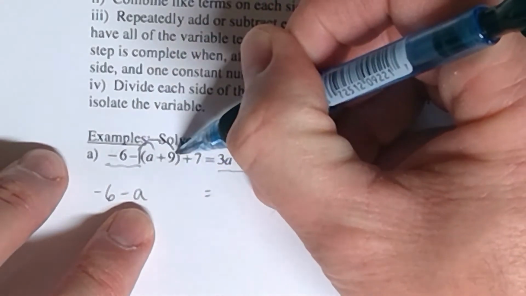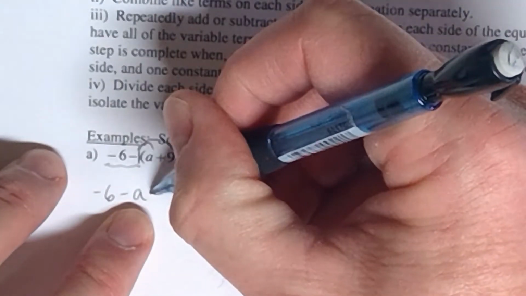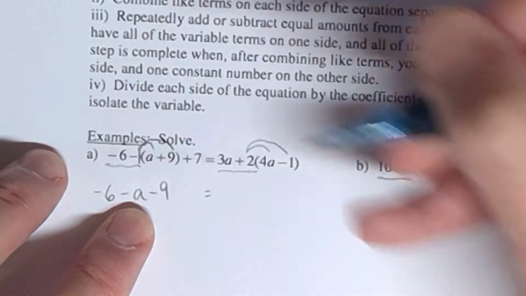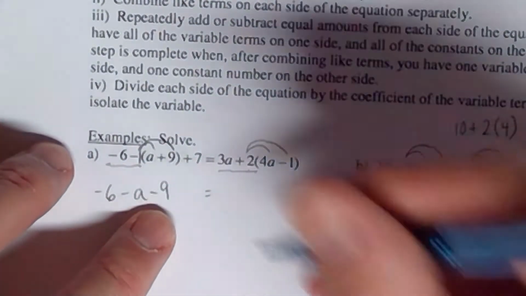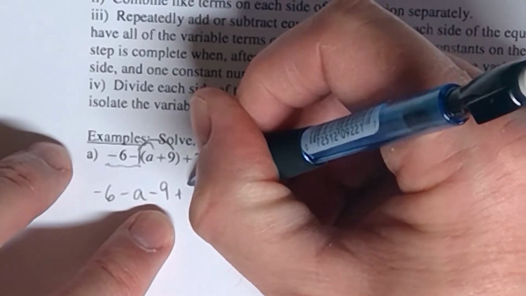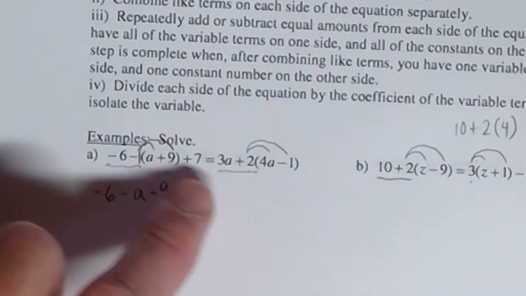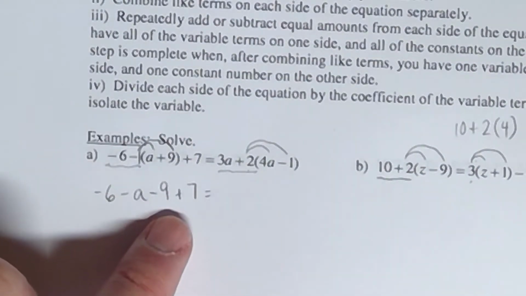Negative 1 times positive 9 is negative 9, so that would be plus negative 9, but again, you could say minus 9. Plus negative means the same thing as minus. And then, like I said, the plus 7, you don't do anything with that on this step. You don't distribute to that, so you just bring that down.